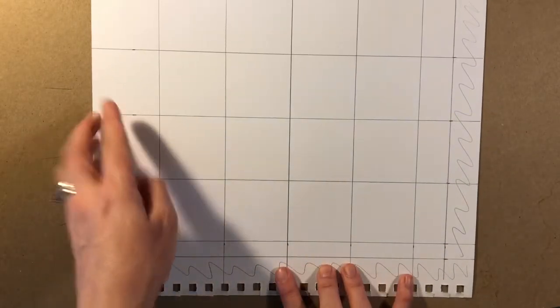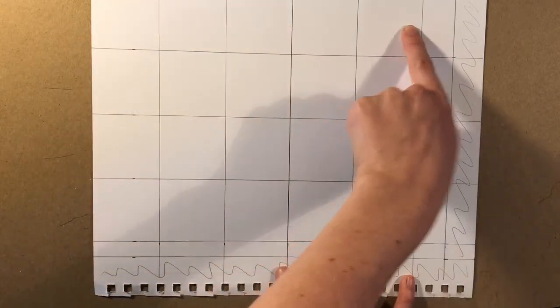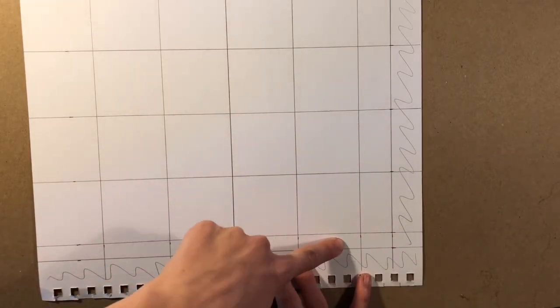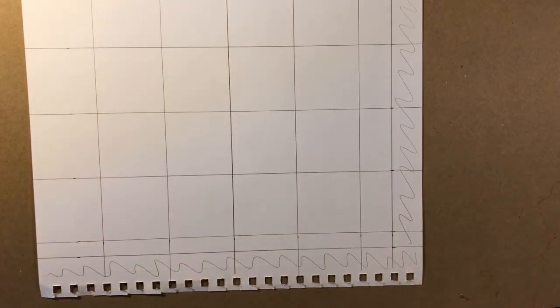You should have 5.5 squares and 4 and just a little smidge extra. Now you're gonna take scissors and cut this out.